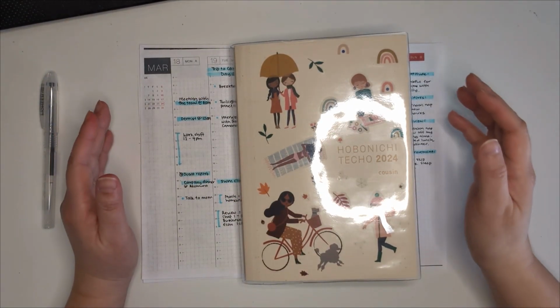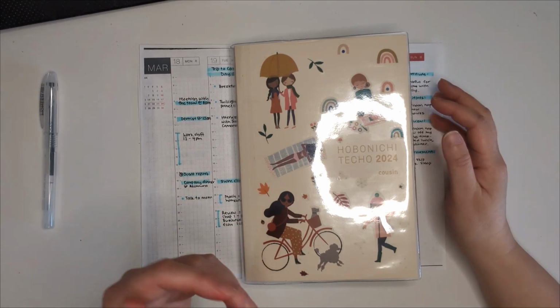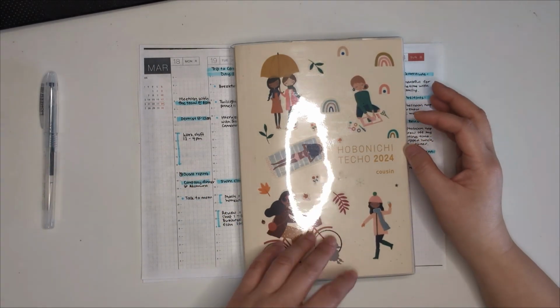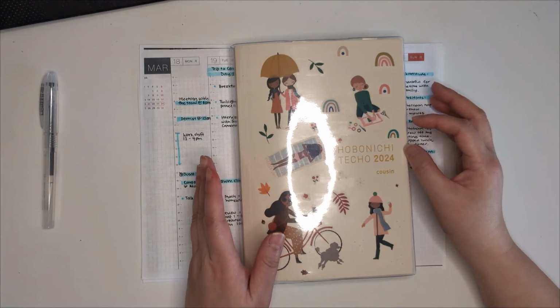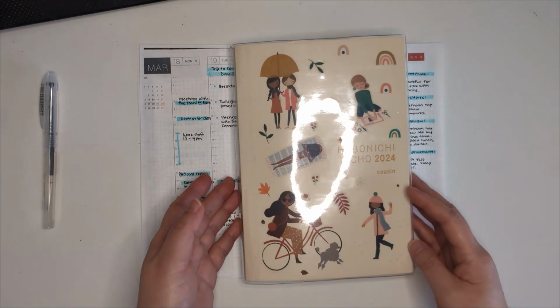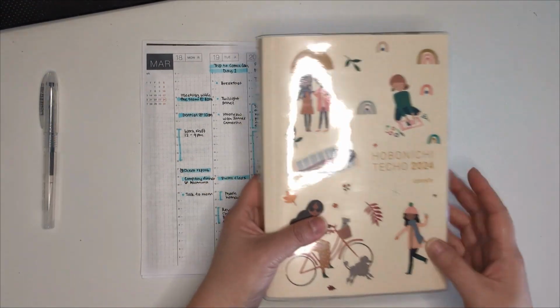In this video, I thought I'd share with you some ideas on what you could use the weekly pages for in the Hobonichi Cousin. You could also use this on any other planner that has weekly pages, but since I have the Cousin, I'll be demonstrating these ideas on it.